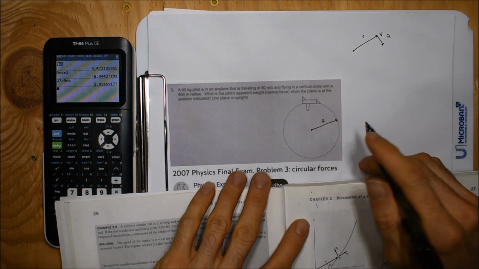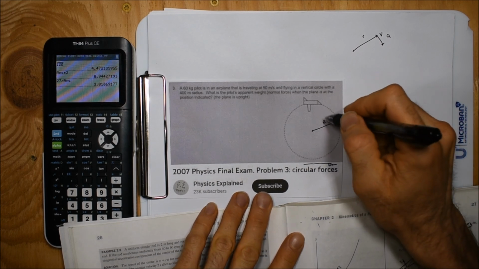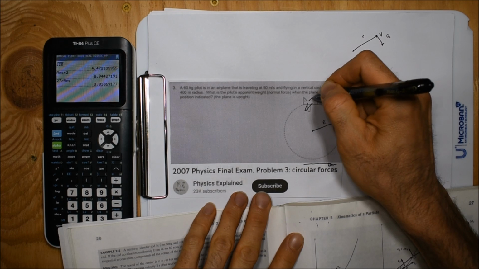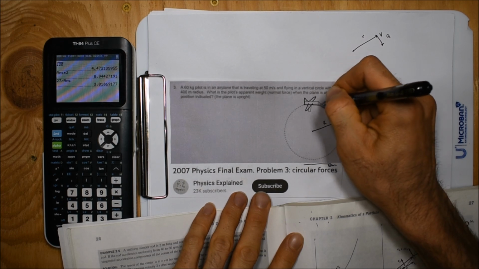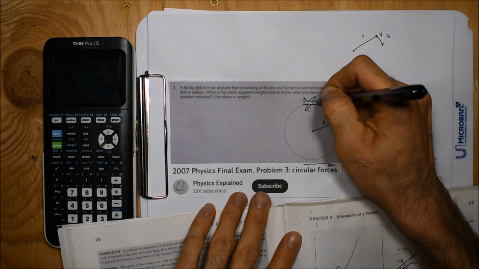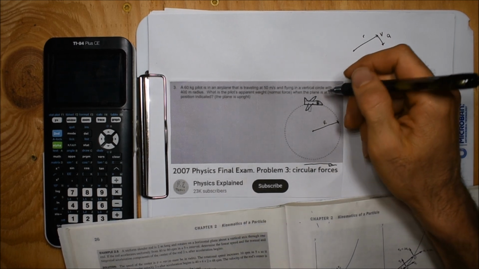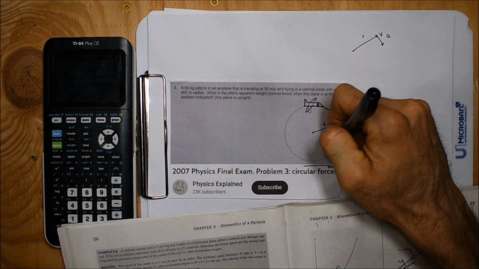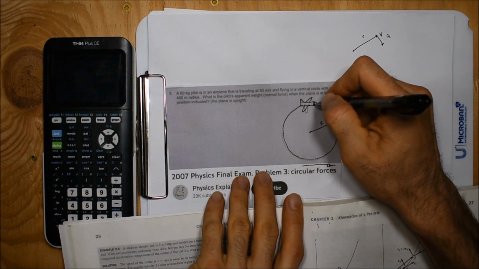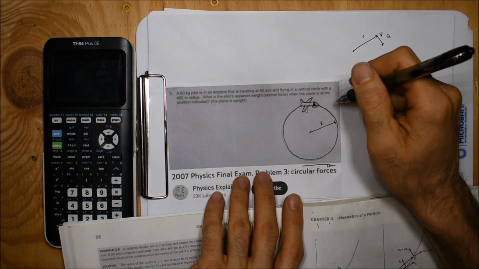So a plane is flying. There's Earth way down there. I think we get it. And then a plane is doing a vertical loop. Now, it looks like the plane's upside down, but no. It's just right side up. And there's a people person right there, doing the navigational flip. Anyway, so it's doing a vertical loop.